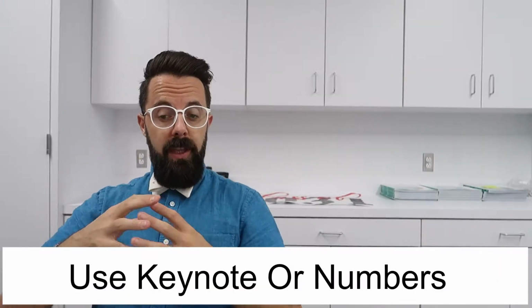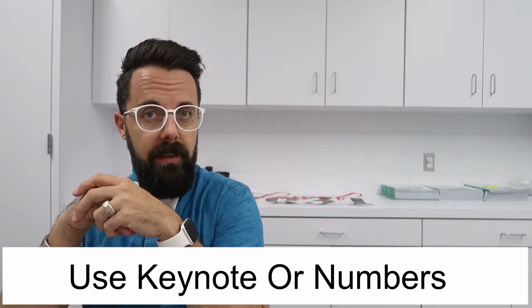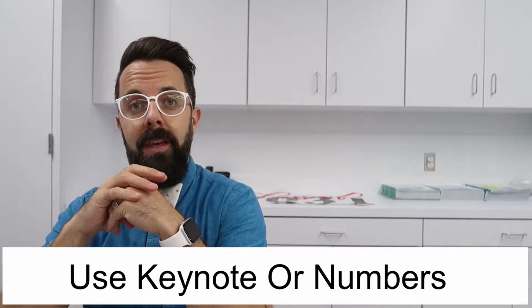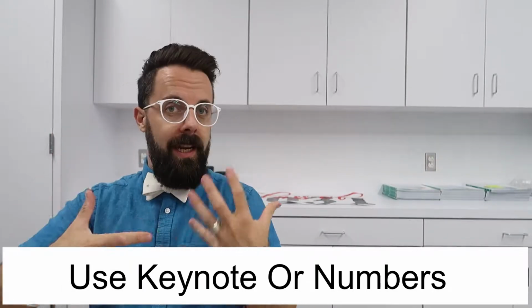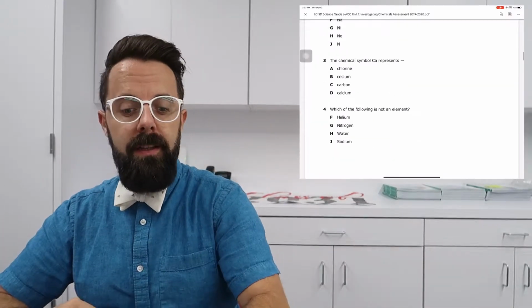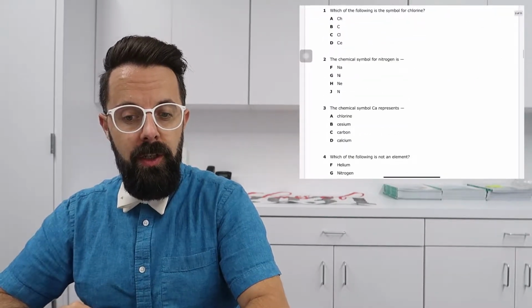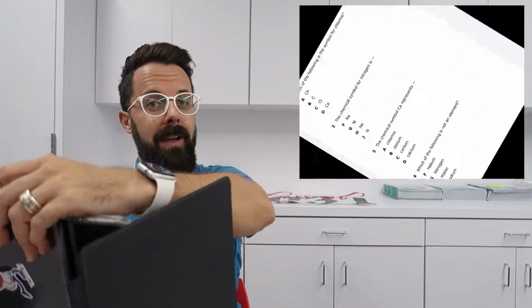All right, so the next option that you have is to take some pictures of the test and you can put those within either a Keynote or a Numbers document. So first thing you're going to need is pictures of the test. So I'm in here in the PDF. And so what I could do is just take pictures of the test. So I might turn it this way.